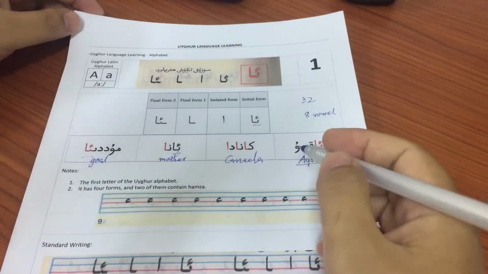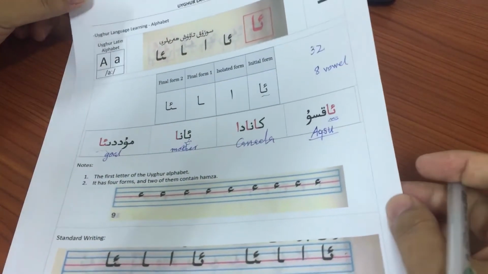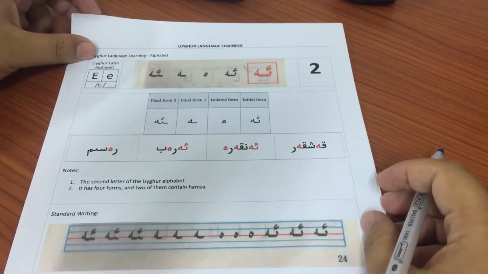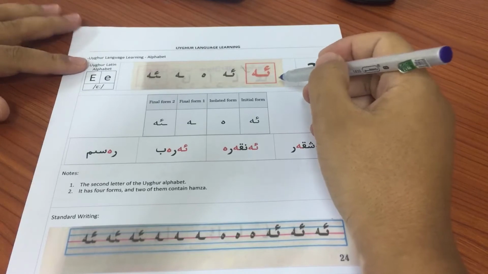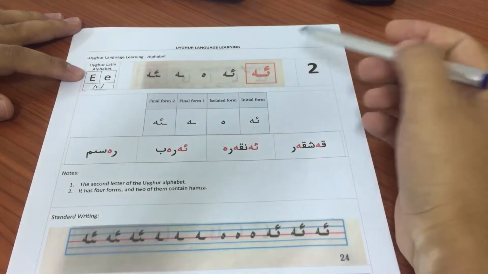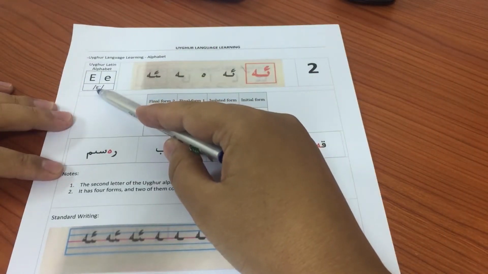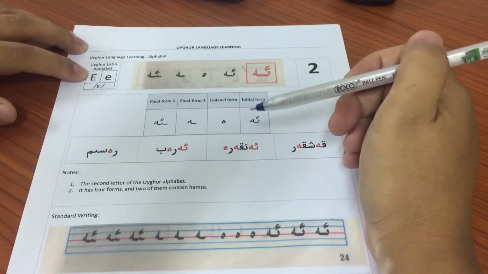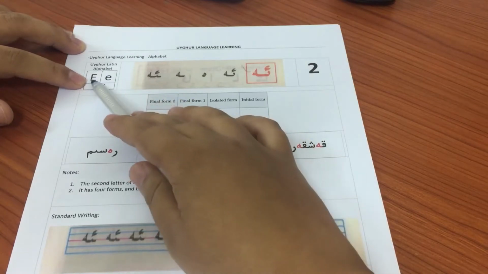Okay, friends, now let's move to the next letter. Now we are going to learn this letter. You see here, this represents this letter in the Uyghur Latin alphabet.